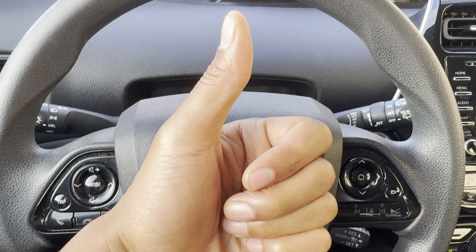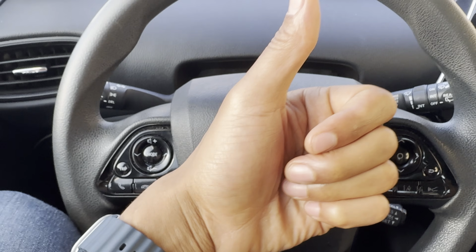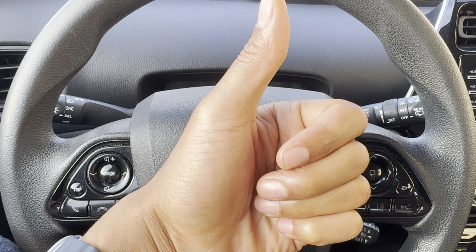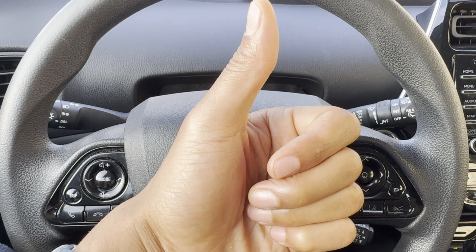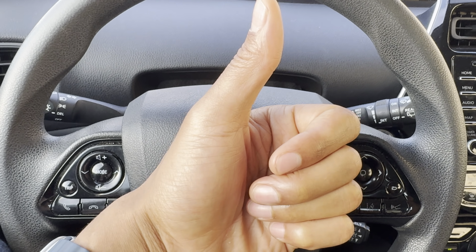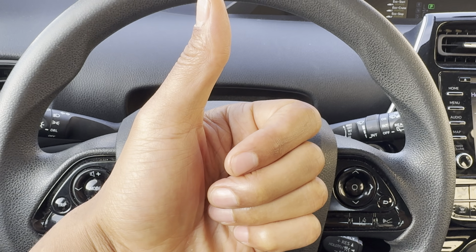Now, I'm using a particular vehicle. Your vehicle may be different, but generally, the instructions are the same. For the precise instructions on your particular vehicle, you're going to have to read your owner's manual, but I'm going to go over the symbols, the universal symbols of headlights.